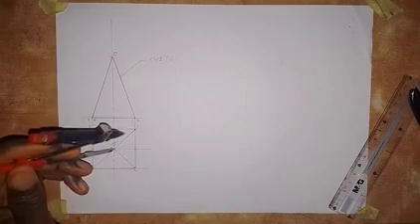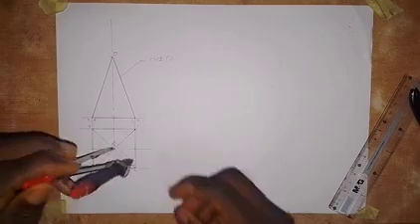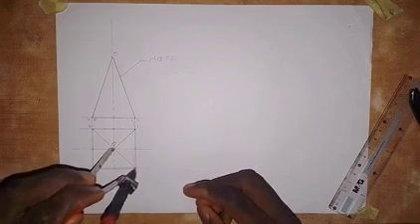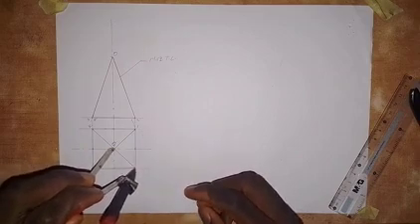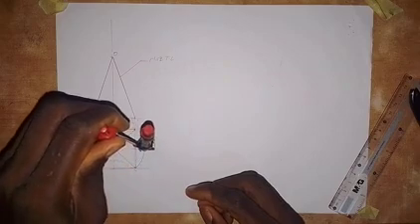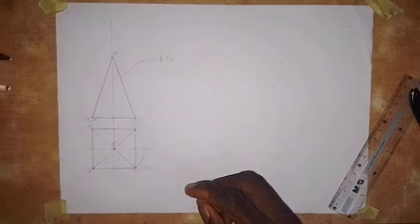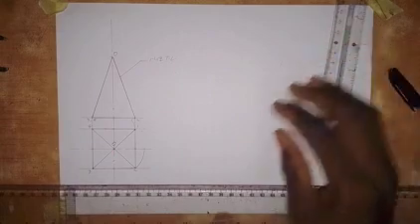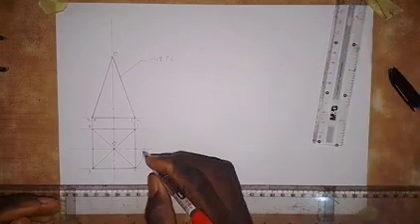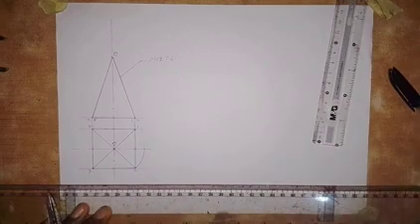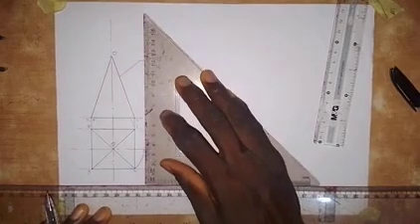So put the midpoint of the compass here at point O and extend the pencil point to point 2 on this corner. Then draw an arc like this to touch the horizontal line. From this point where the arc touches the horizontal line, we have to draw a vertical line.